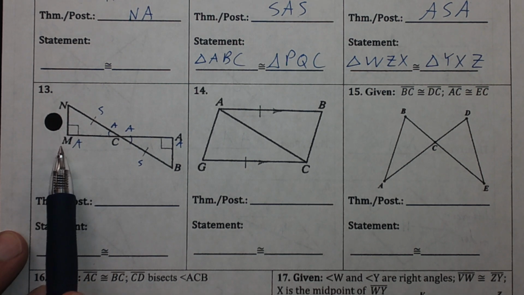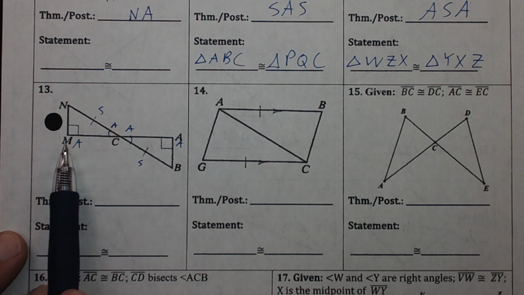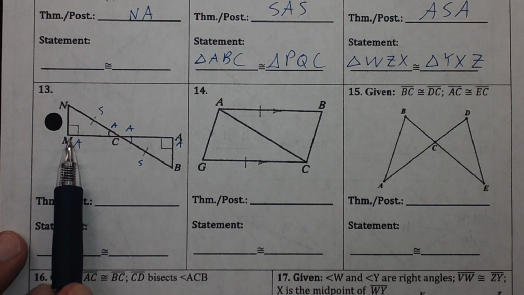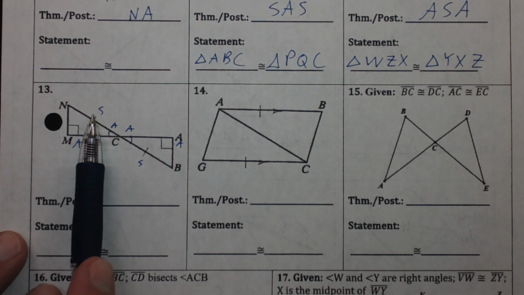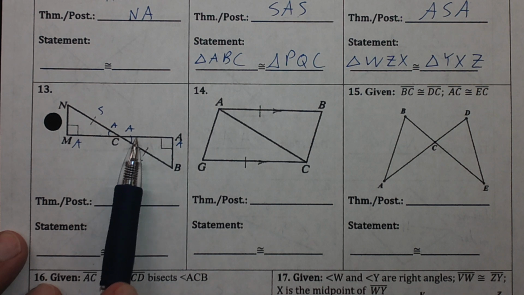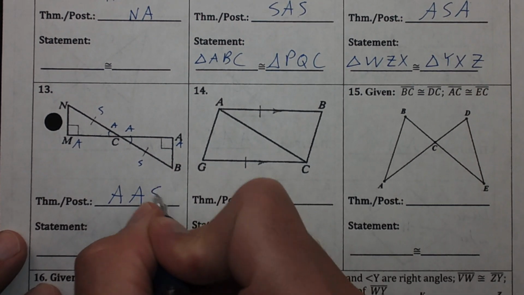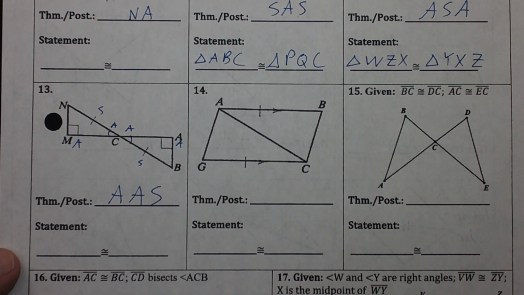You have to go the shortest way possible. You could say side, angle, angle, but really that's not the way we write it. We say angle, angle, side. So here, let's see if that works the other way. Angle, angle, side. Yes, so that is AAS, or angle, angle, side.